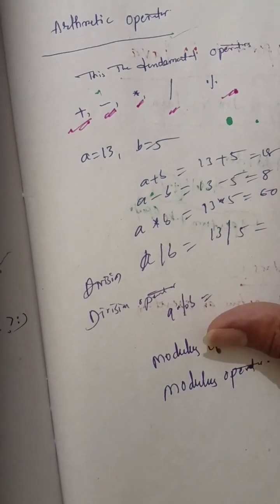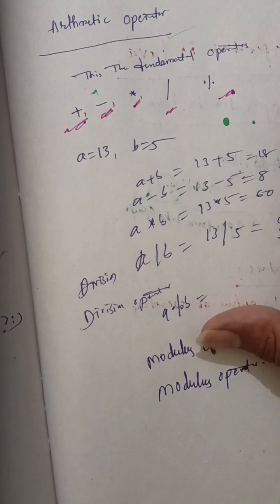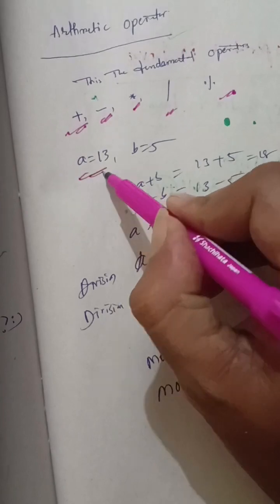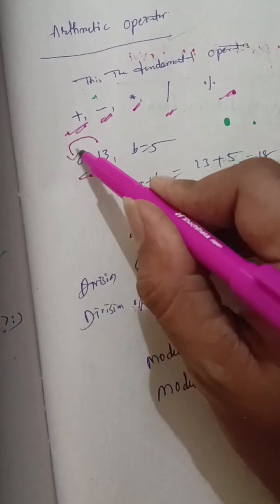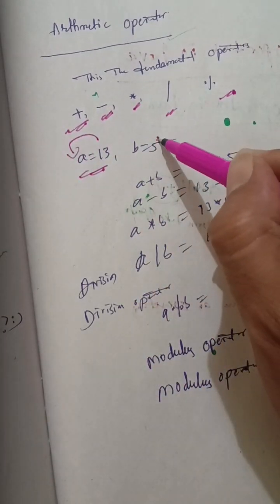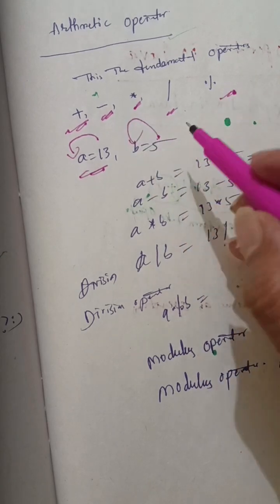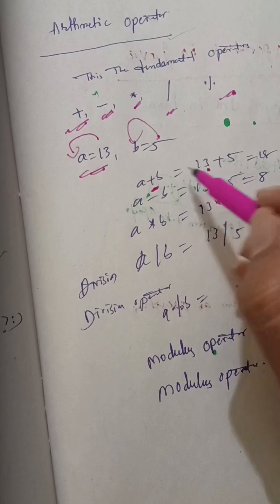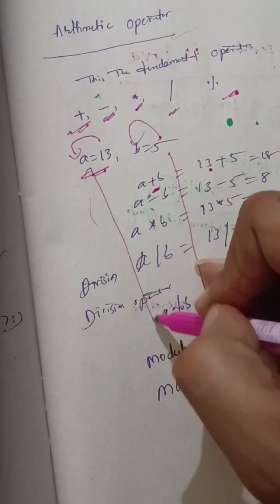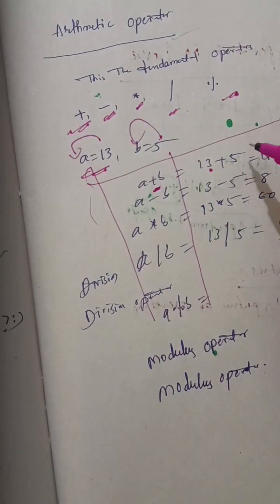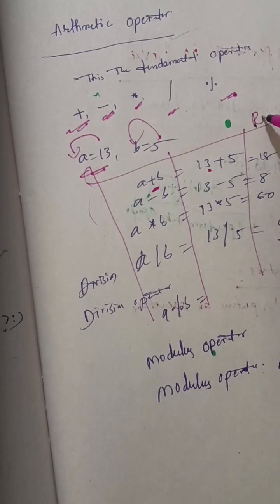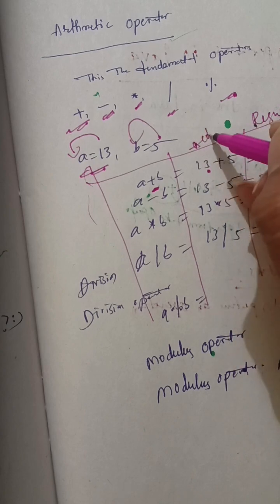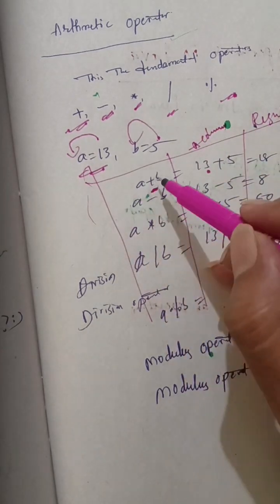For example, let's see how to perform these operators. Take two variables, a and b. 13 is stored into a, and 5 is stored into b. We perform the addition operation first: a plus b.